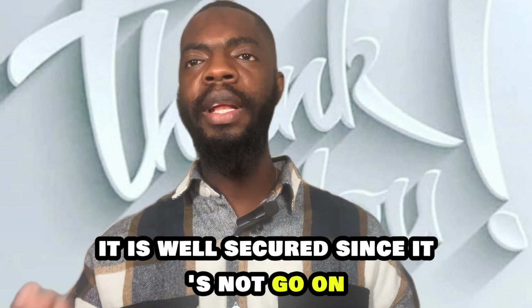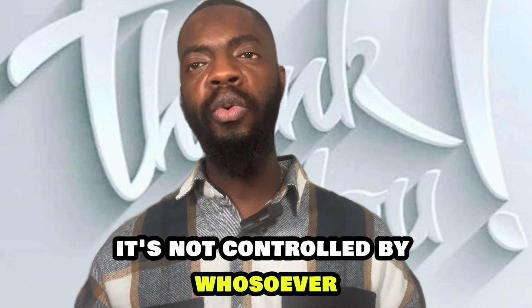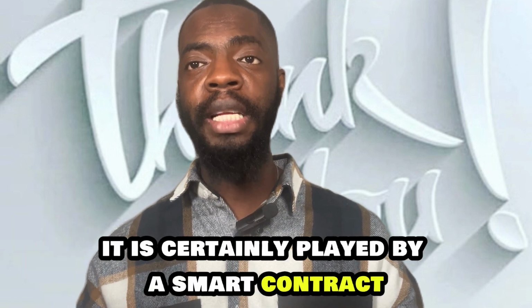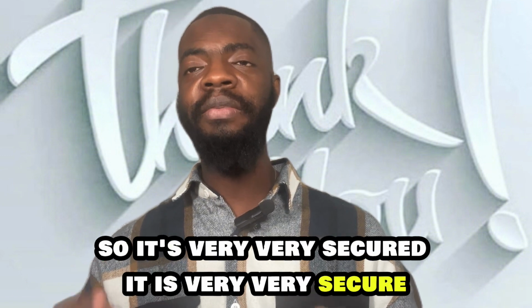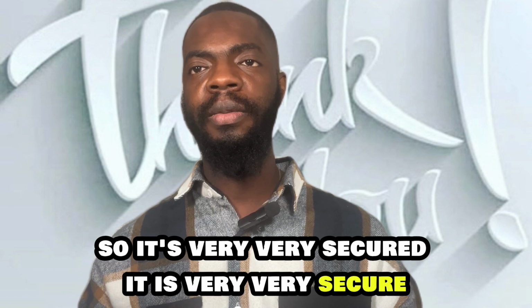Secondly, it is well secured. Since it is not governed, it is not controlled by whosoever, it is deployed by a smart contract, so it is very secure.